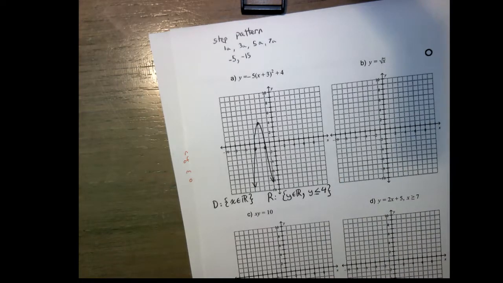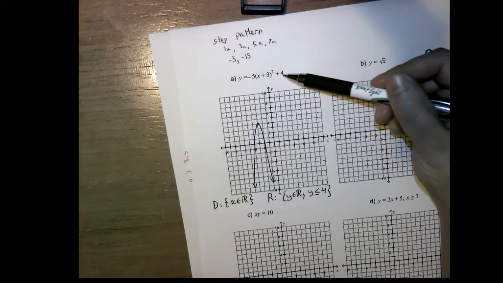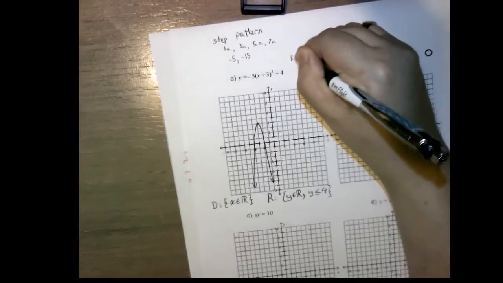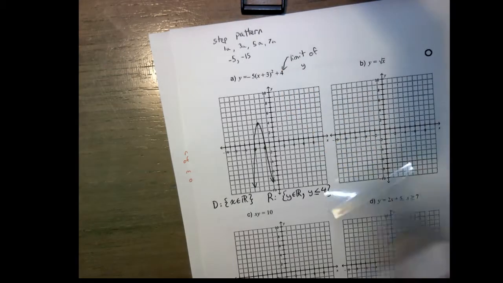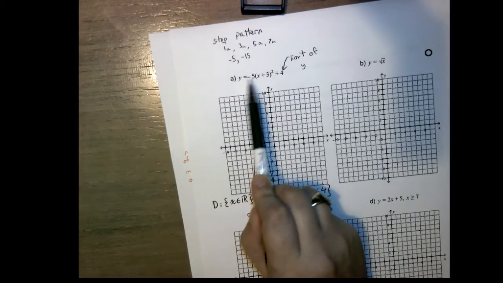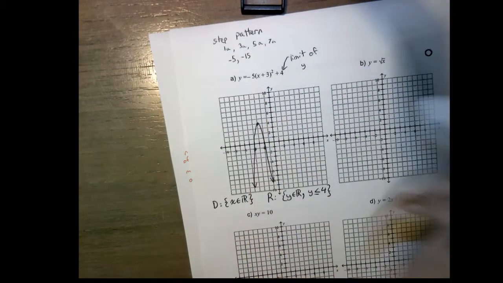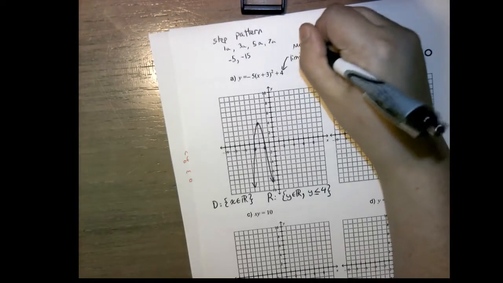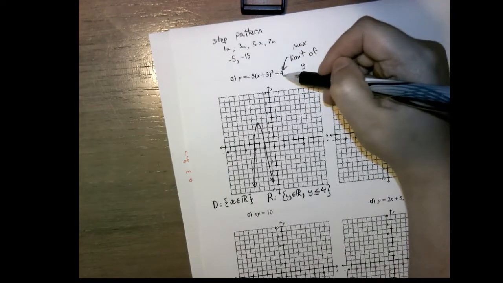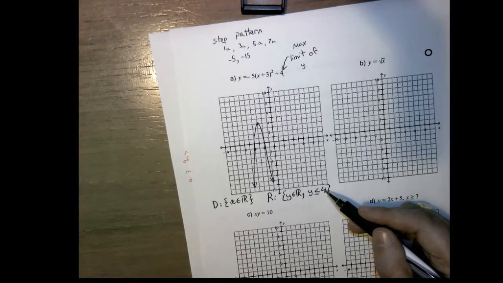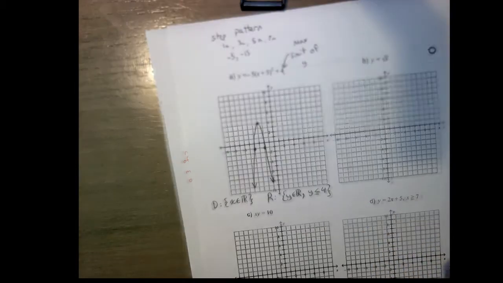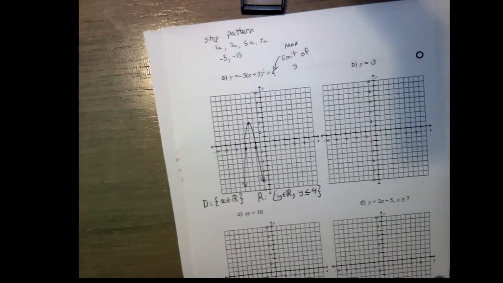So it's kind of like I'm looking at the y value of my vertex here, and that's really the limit on my y. So this is my limit of y. And since I'm looking at a parabola that's facing down, this is my maximum limit. This is my maximum here at 4. So since I have a maximum of 4, that means my range has to be less than or equal to 4.